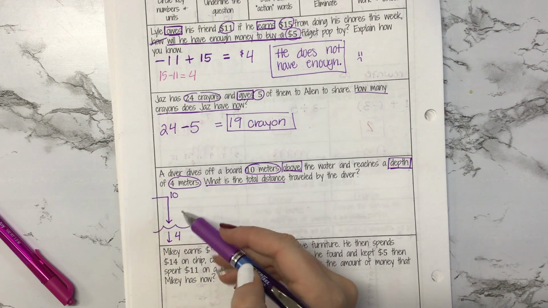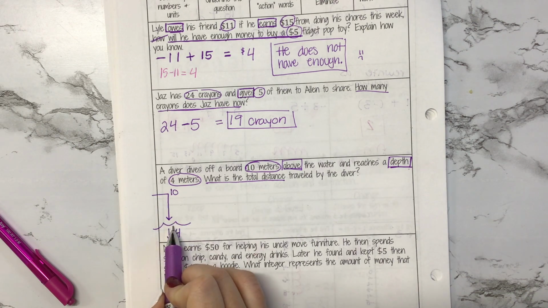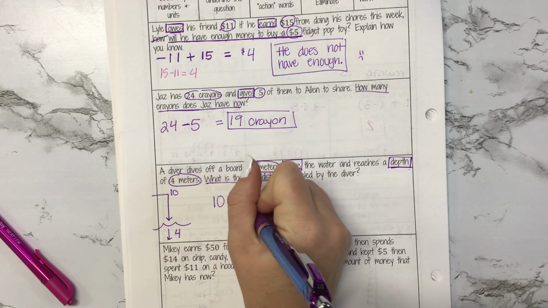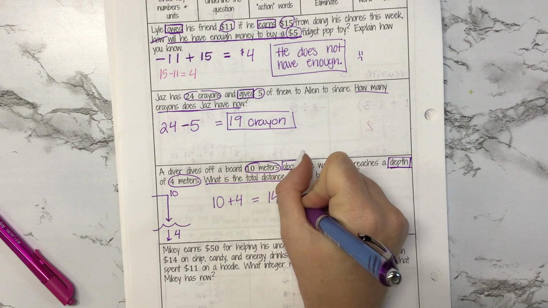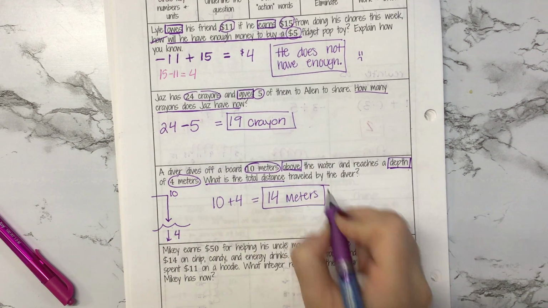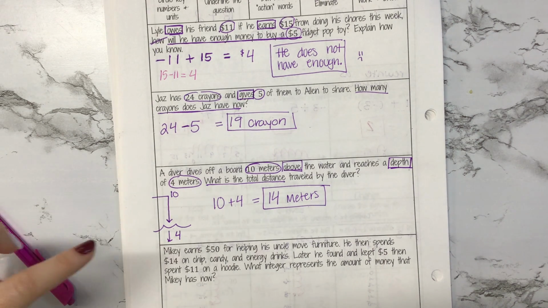So since I drew the picture, they traveled 10 meters to the water and then 4 meters below. So it's really 10 plus 4. So they went 14 meters overall. Those ones are kind of confusing, so draw a picture if you need to.